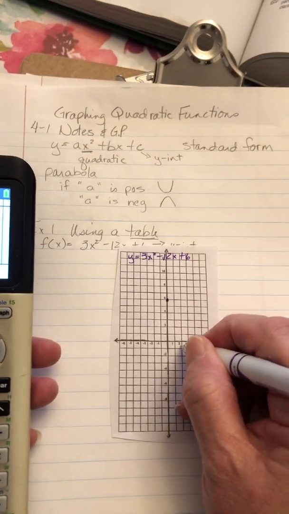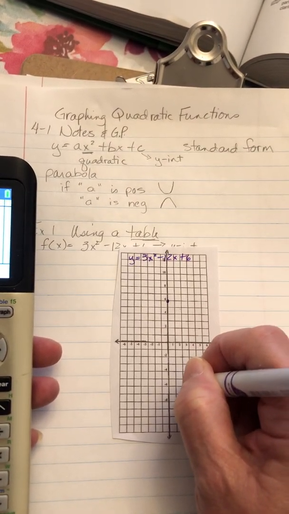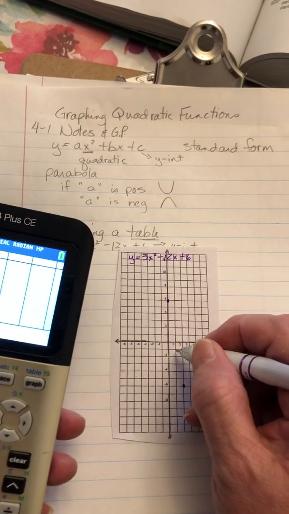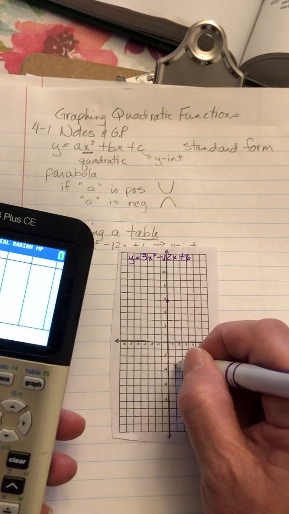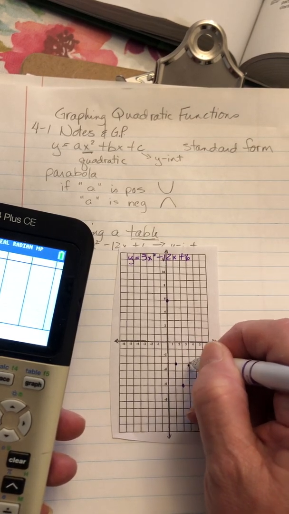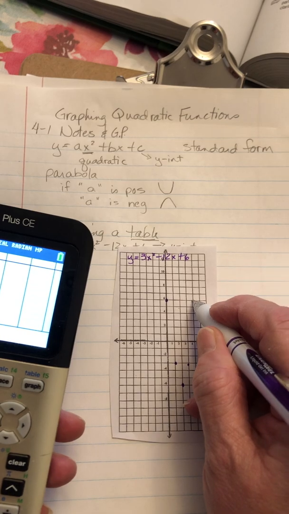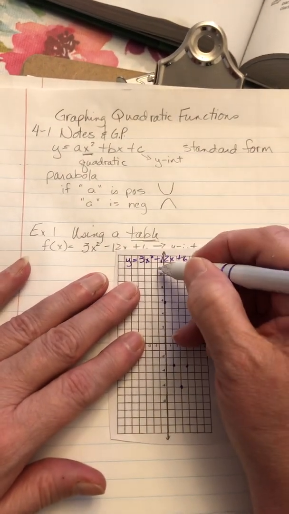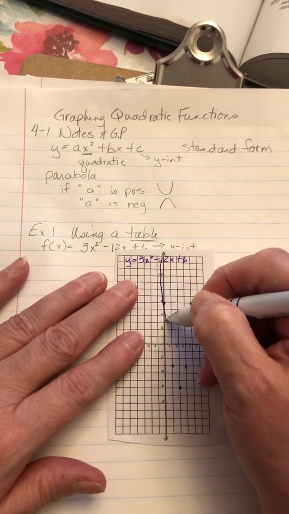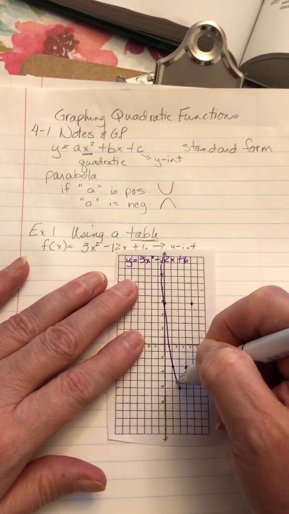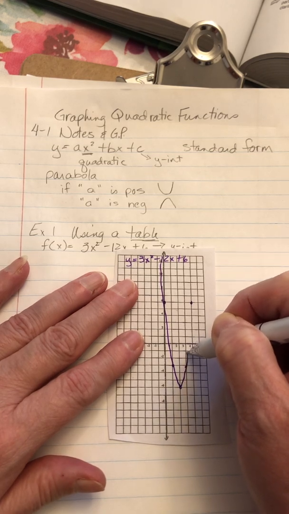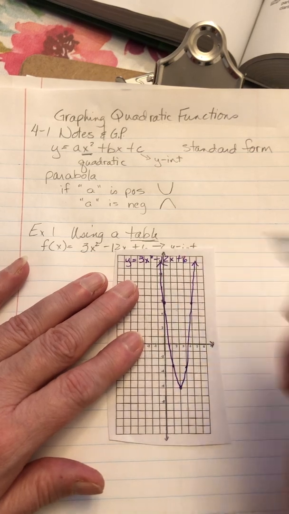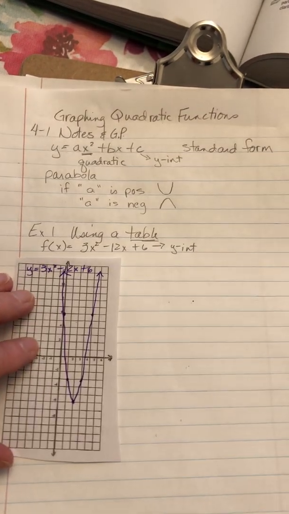So I'm going to mark that, (2, -6), and I'm going to put another one in there, (1, -3), and then I just do my mirror images. Okay, and that's going to give me a good parabola. A tall, skinny one. Okay? All right, let's try a couple more.